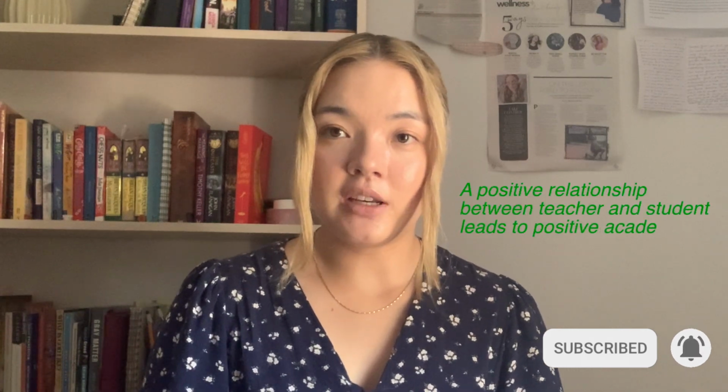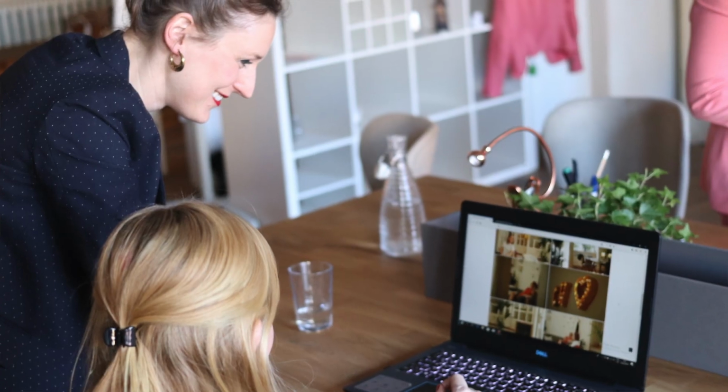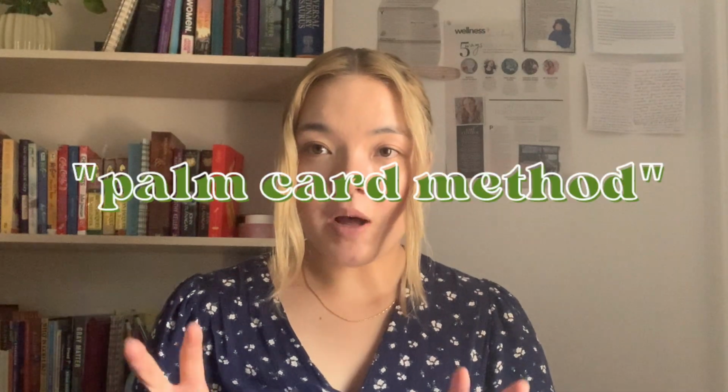If you've ever been a student, you would know that your enjoyment of a subject would often hinge on your relationship with the teacher. According to Zhao, a positive relationship between educator and student would often result in more favourable outcomes for the student in terms of academic performance. Zhao even went as far to suggest that pre-service teachers should be taught how to create welcoming and amiable relationships with students. One method of achieving this is through a method that I learned from a respected teacher I know. This is what I like to call the palm card method.